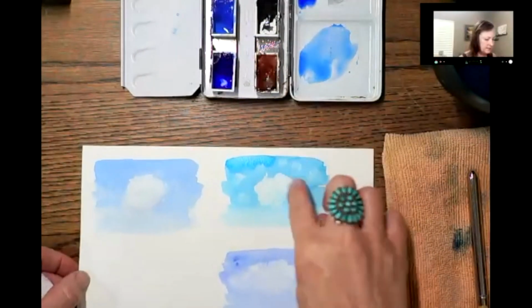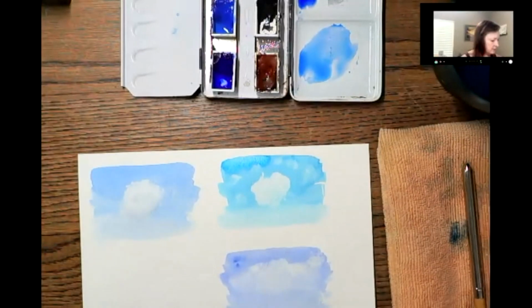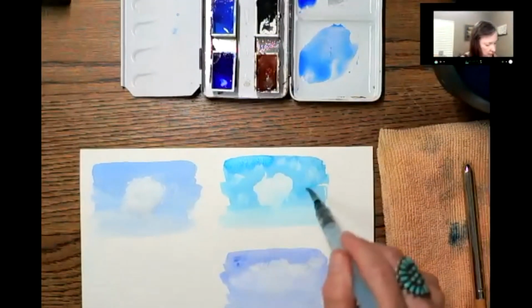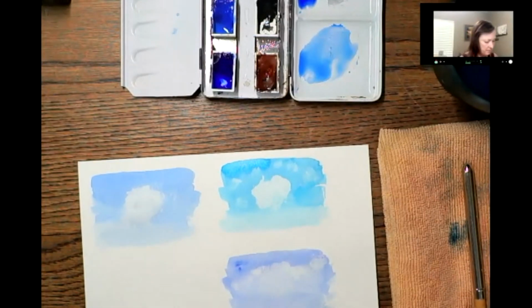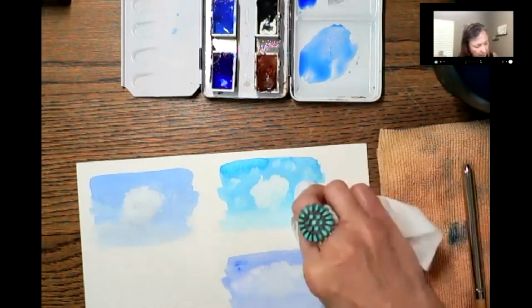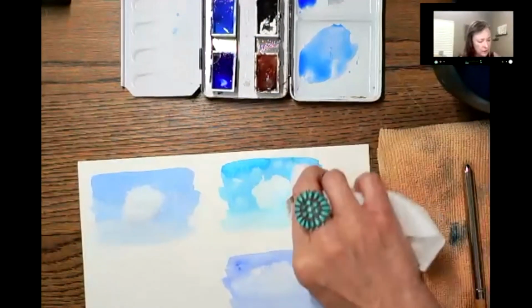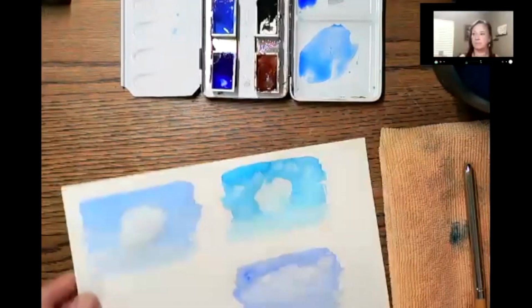Now, let's look at this phthalo, which is a type of cyan. I'm rewetting it, and it's not coming off. It's not going anywhere.